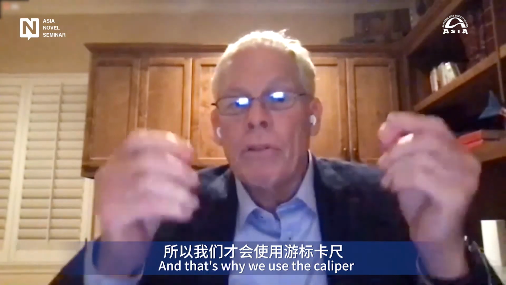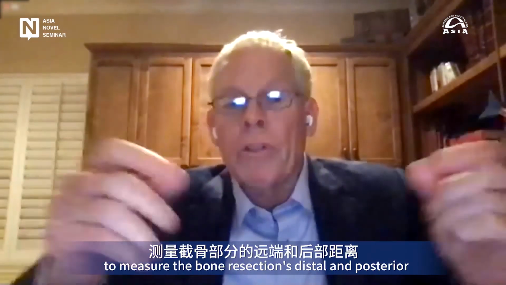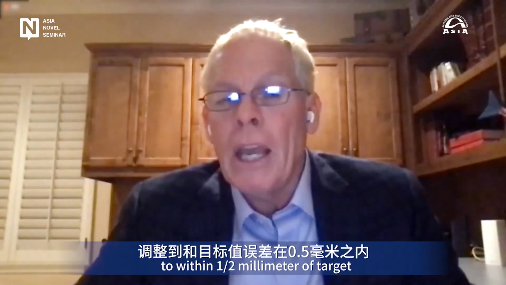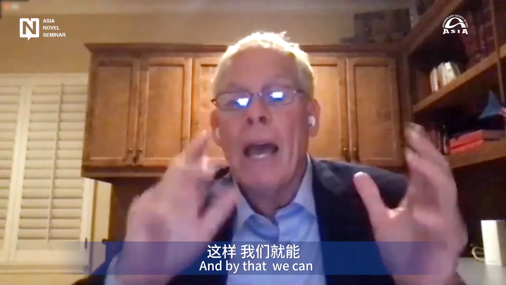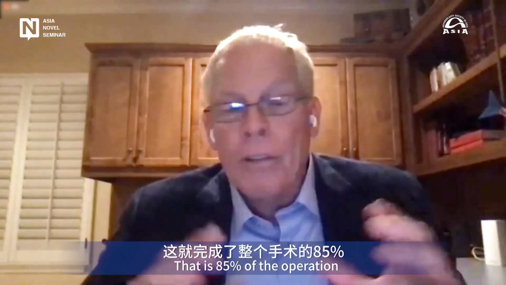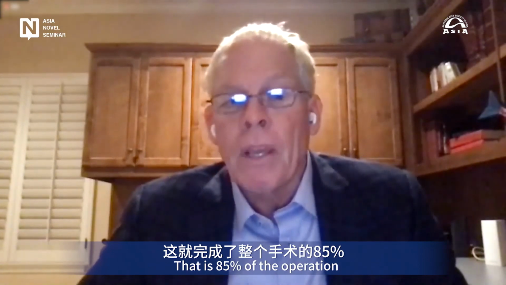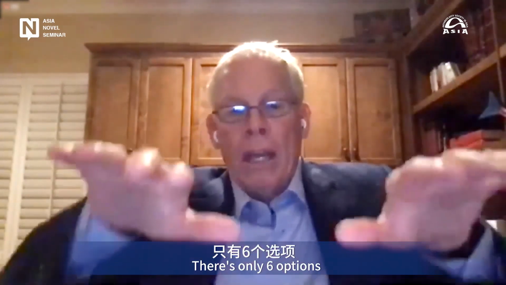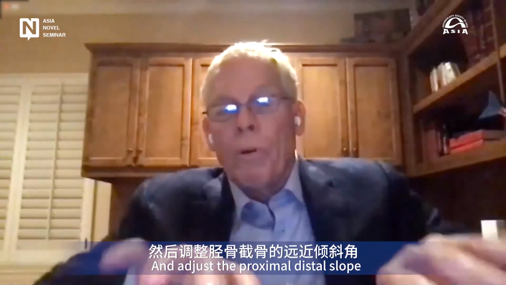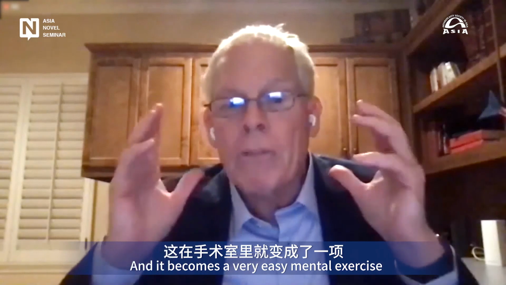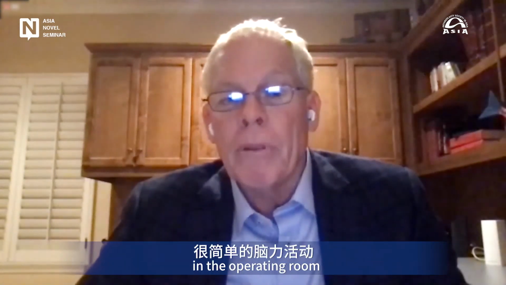And that's why we use the caliper to measure the bone resections distal and posterior and adjust the resection thicknesses to within 0.5 millimeter of target. And by that, we can get the femoral component properly positioned. That is 85% of the operation. The rest is look at the decision tree. There's only 6 options and adjust the proximal distal, slope, or varus valgus of the tibial resection to balance the knee. And it becomes a very easy mental exercise in the operating room.